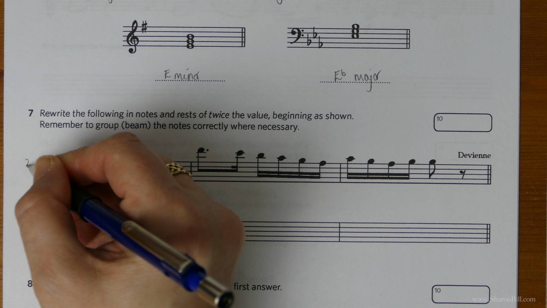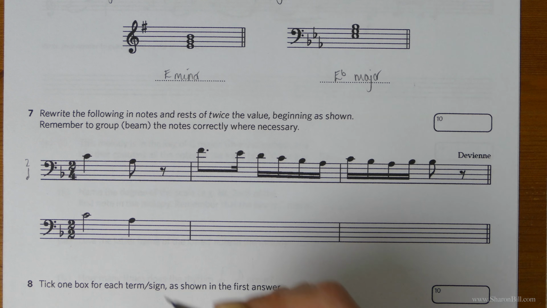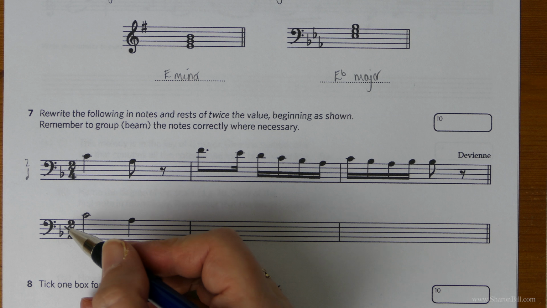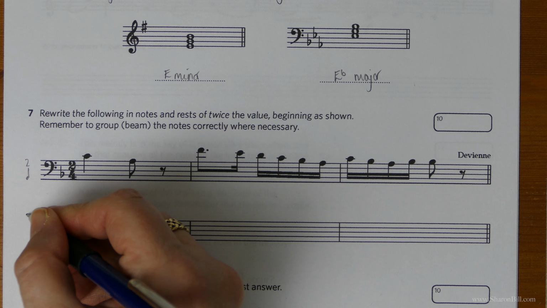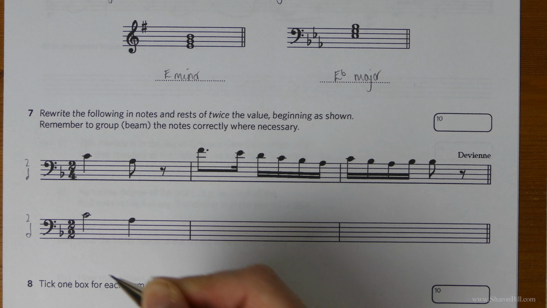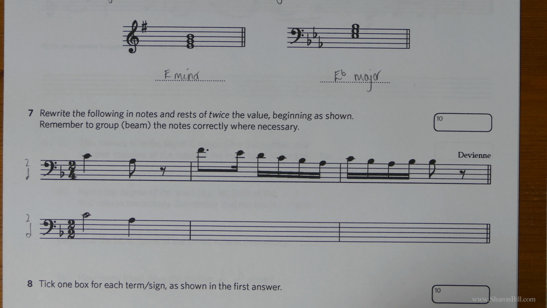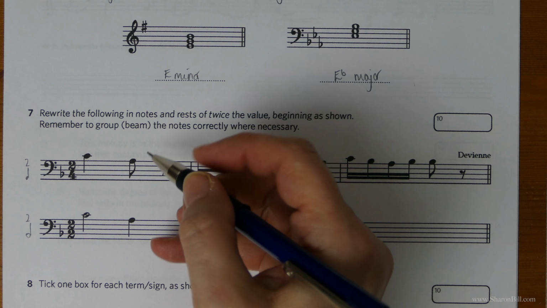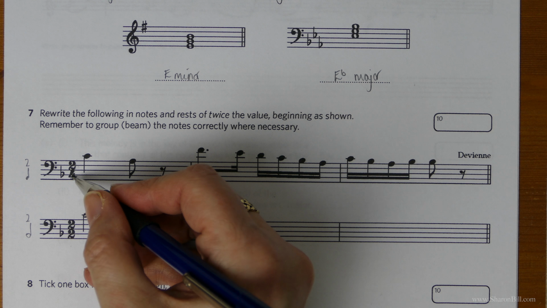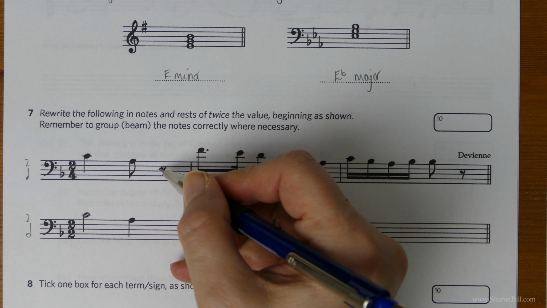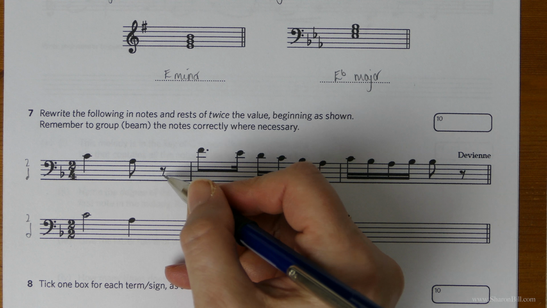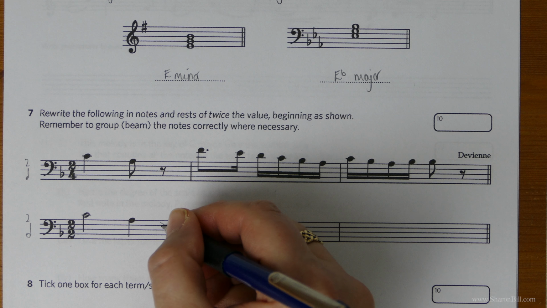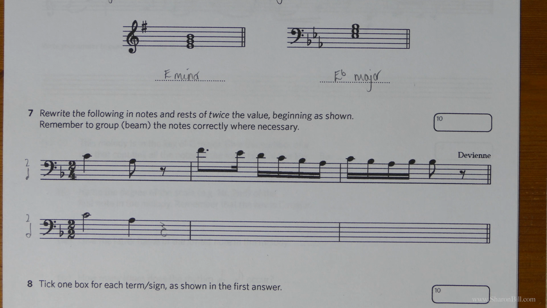At the moment we're counting in 2 crotchet beats per bar or 2 quarter notes, and so to double everything for twice the value, we're now counting in 2 minim beats or 2 half notes per bar. So everything's doubling up, and we need to now reorganise the beaming to reflect that. So a half a beat in this time signature is a quaver rest, but in this time signature we double it and it becomes a crotchet rest or a quarter note rest.